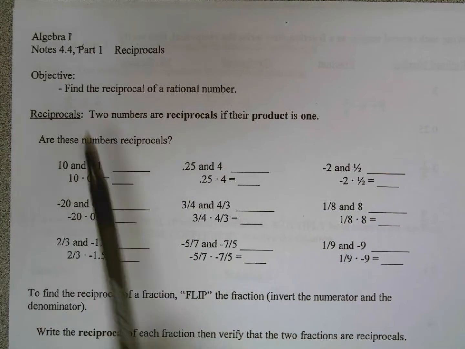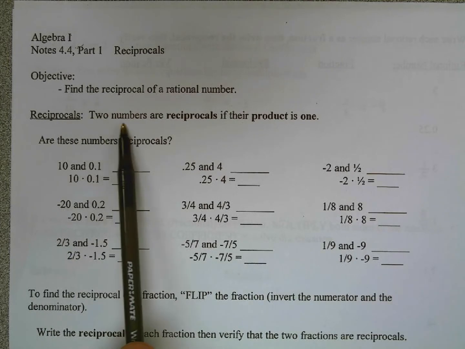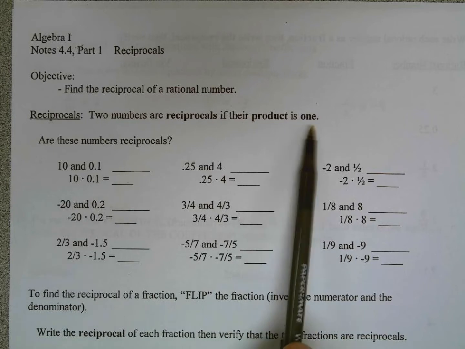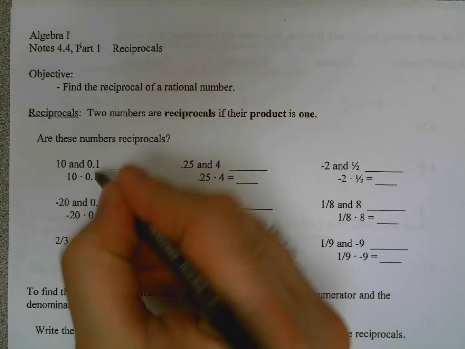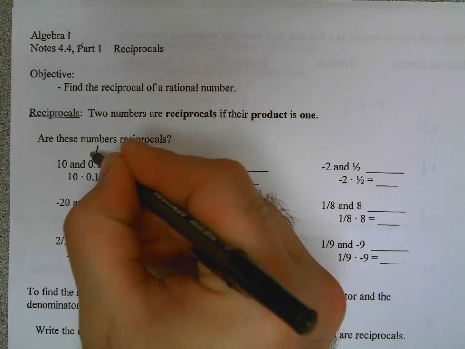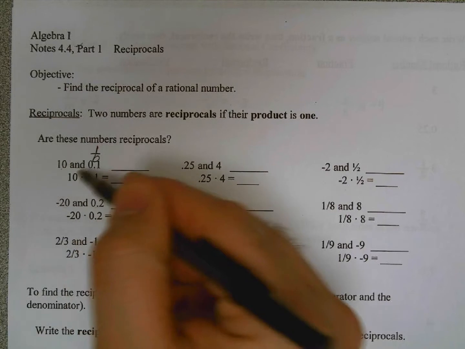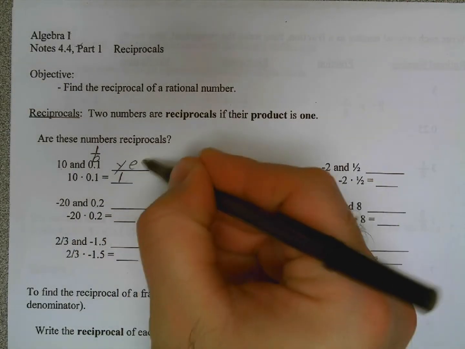So you know something is a reciprocal when, if you multiply the two numbers, they are reciprocals of each other if their product equals 1. So is 10 a reciprocal of 0.1? Now remember the 0.1 is 1 over 10. All right? So are these reciprocals? Yes, 10 times 0.1 is 1. So yes, they're reciprocals.